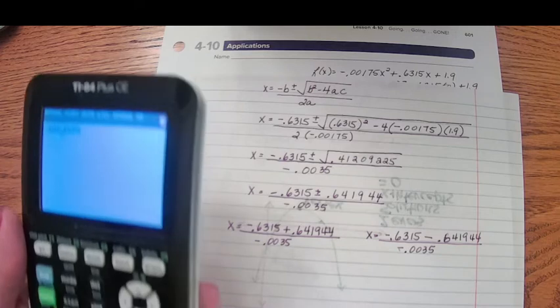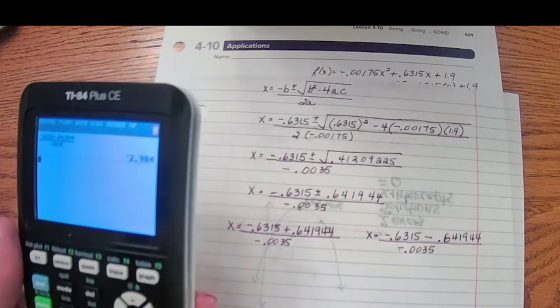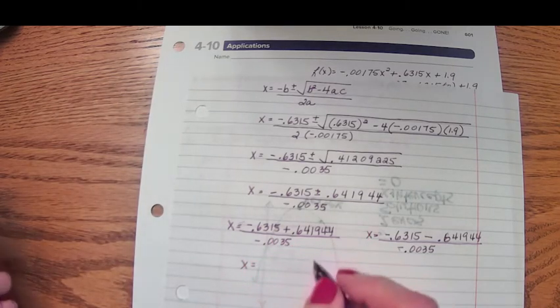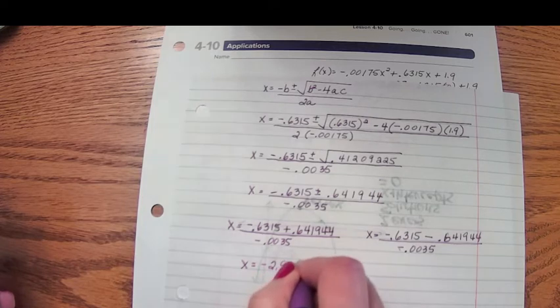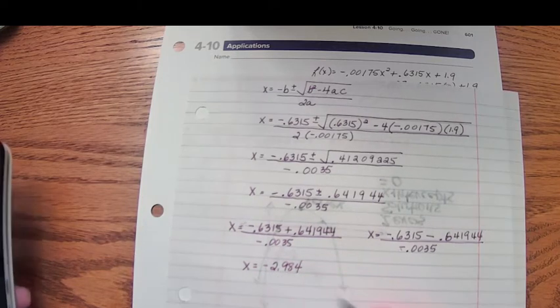And in my denominator, I'm going to put negative 0.0035. So the distance where this is equal to 0 is at negative 2.984. All right, so we're going to disregard that.